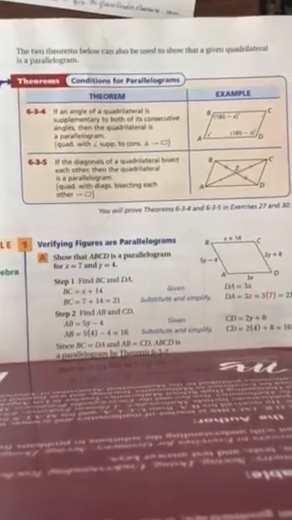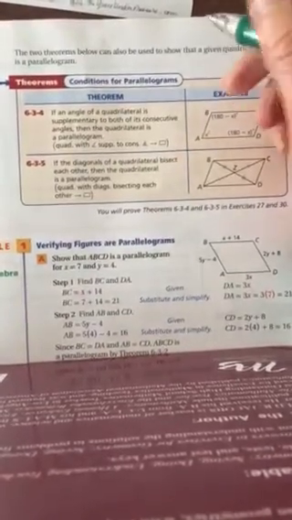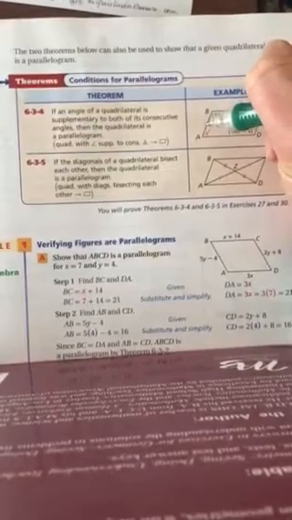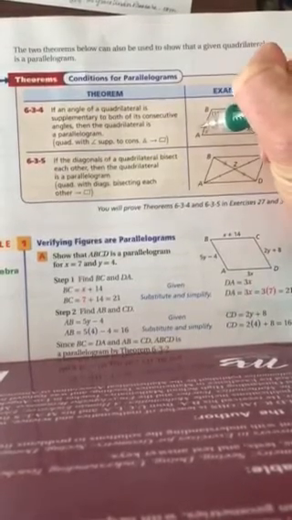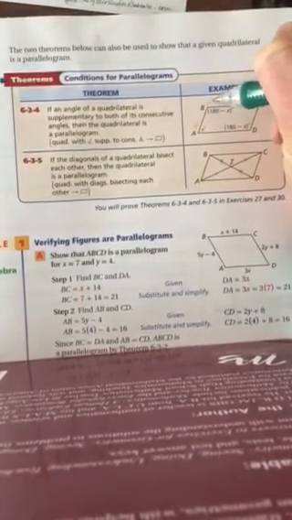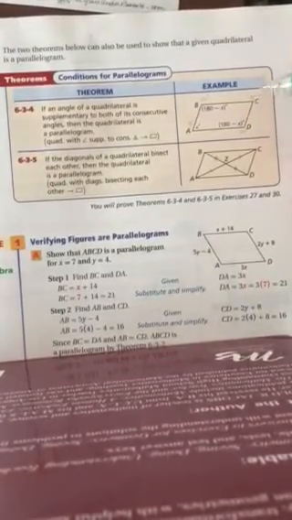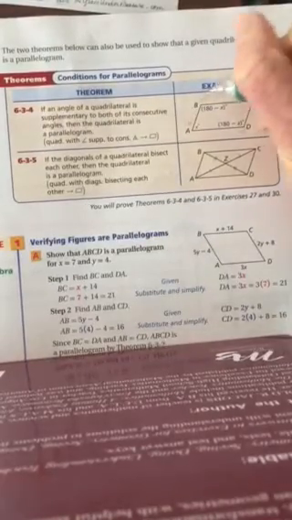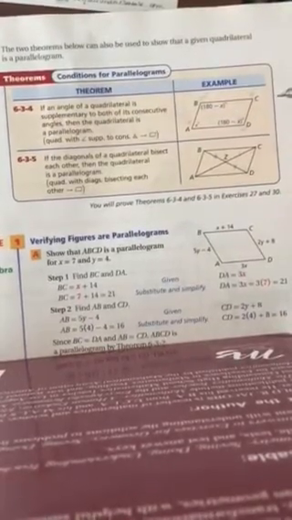The consecutive angles are supplementary. So let's also say, just getting ahead of ourselves a little bit, that this angle was 80 degrees, then that means that this angle would have to be 100 degrees. This angle would have to be 100 degrees, and this angle would have to be 80 degrees, because remember, all of the consecutive angles have to be supplementary.